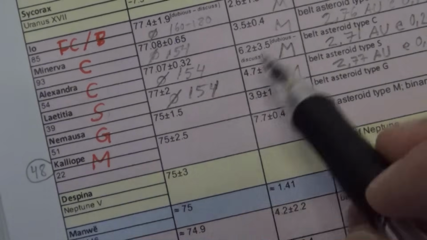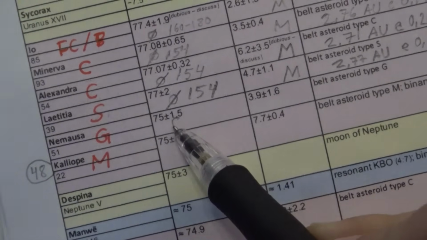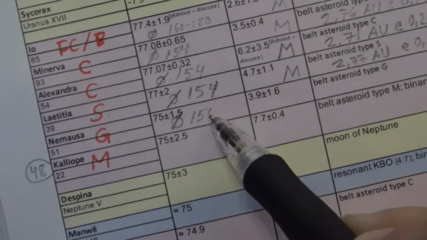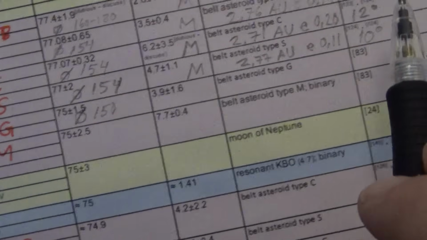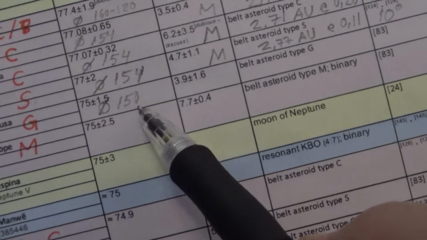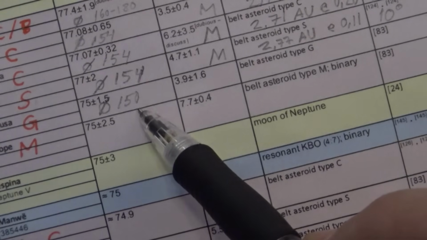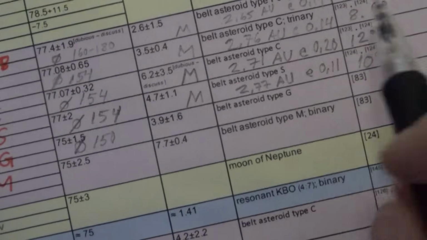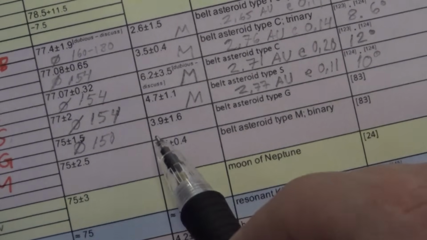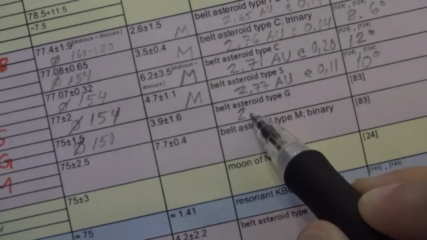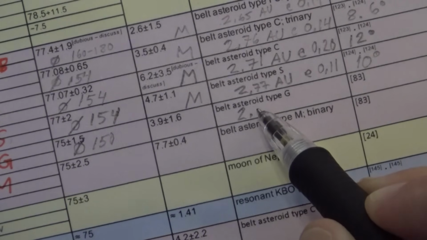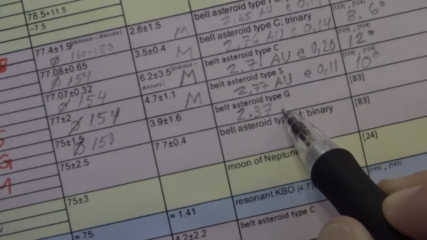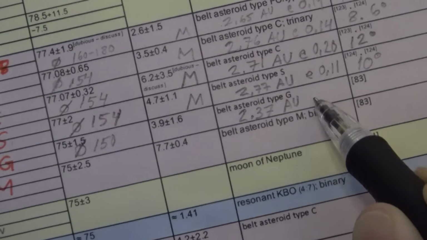Asteroid number 51 has a mean diameter of 150 kilometers. If you take that times 0.6, you have the number in miles. The semi-major axis is 2.37 AU.